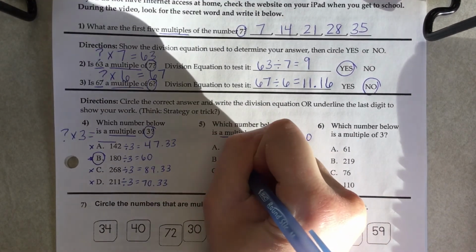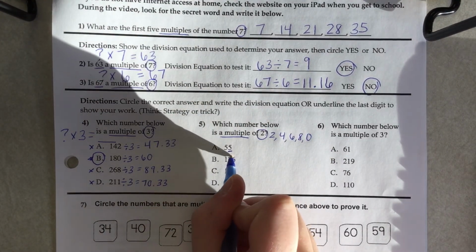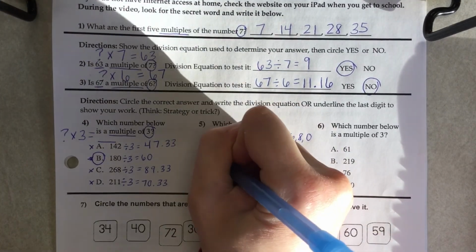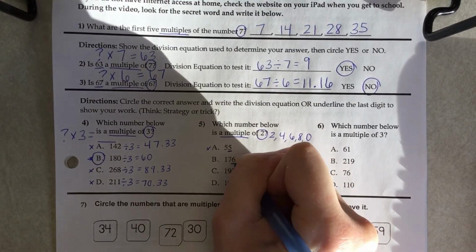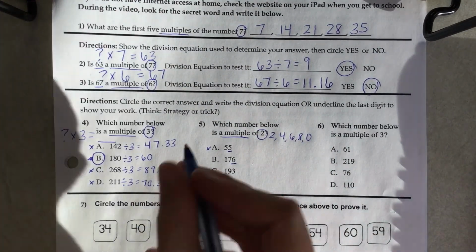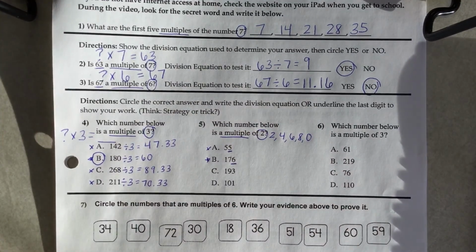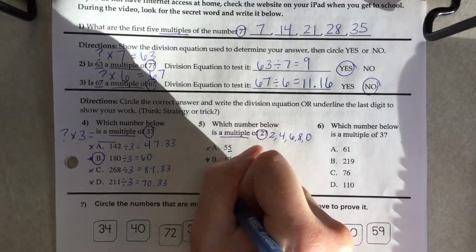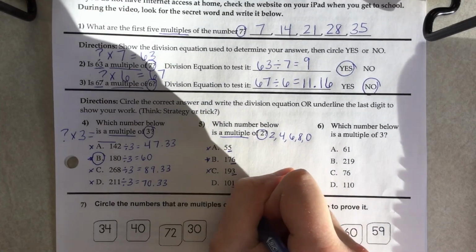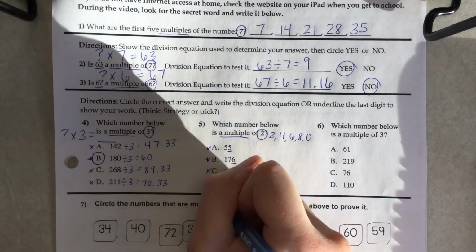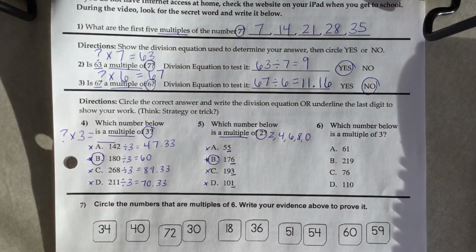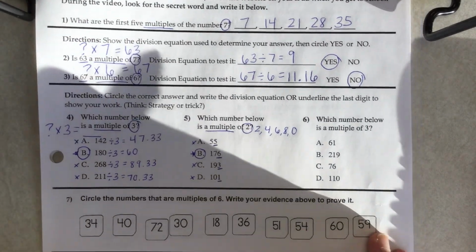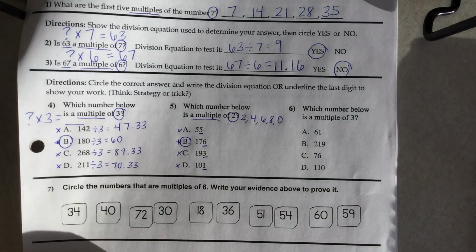So in 55, I'm going to underline the 5. I can tell that's not a multiple of 2 because it doesn't end in 2, 4, 6, 8, or 0. So I'm going to put a little X here. 176, I underline the 6. It looks like that is a multiple of 2, so I'm guessing that's my answer, but I still have to check all my choices. 193, I underline the 3. That's not a multiple of 2. 101, underline the 1. Again, not a multiple of 2, so my choice has to be B. It's really nice when we can use a trick to help us solve it quickly. Let's look at number 6 and see if we need a trick or a strategy.